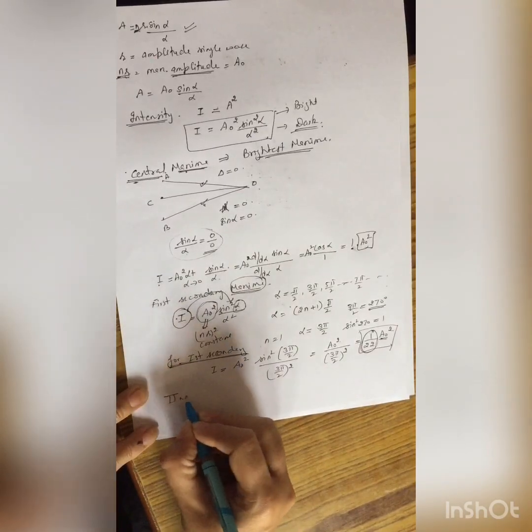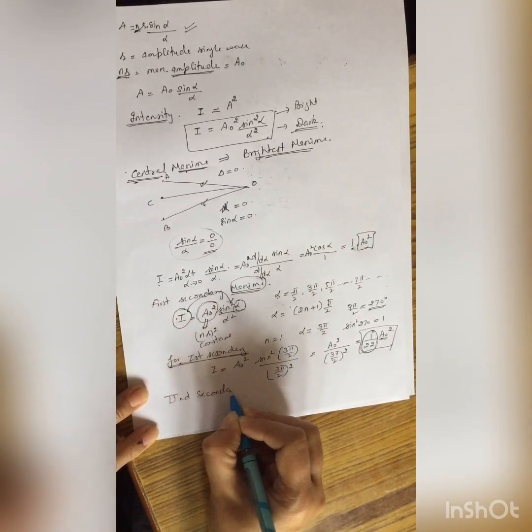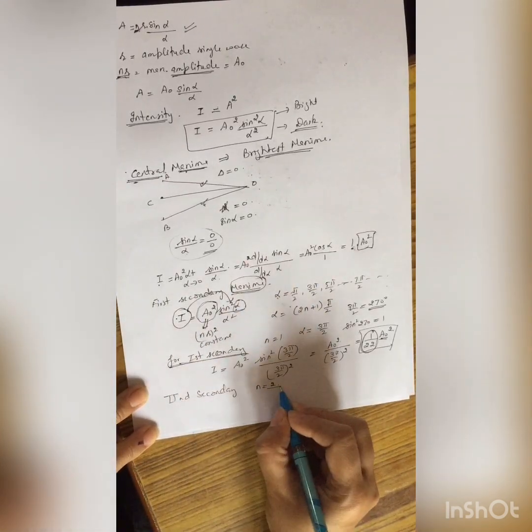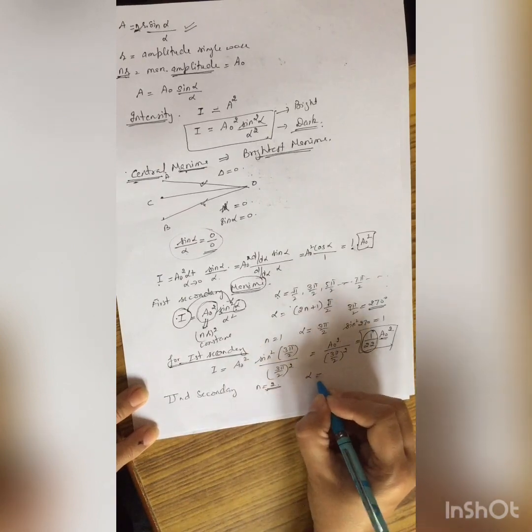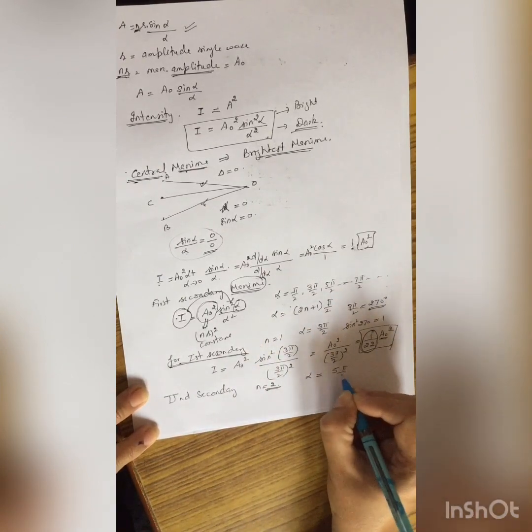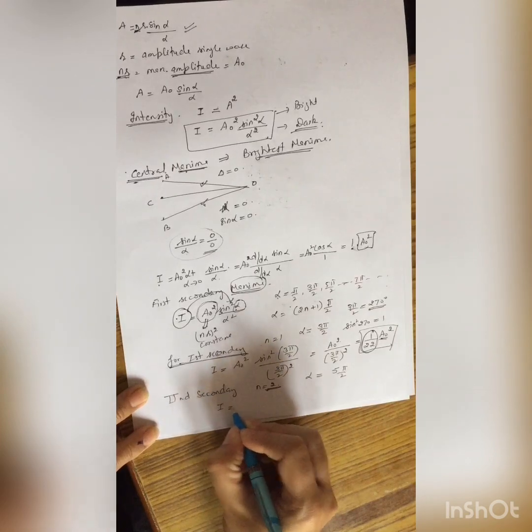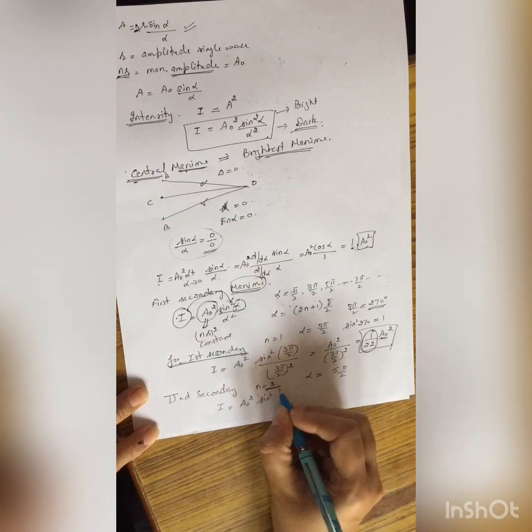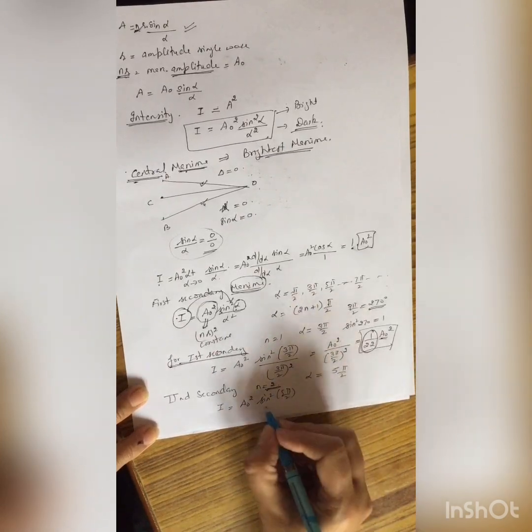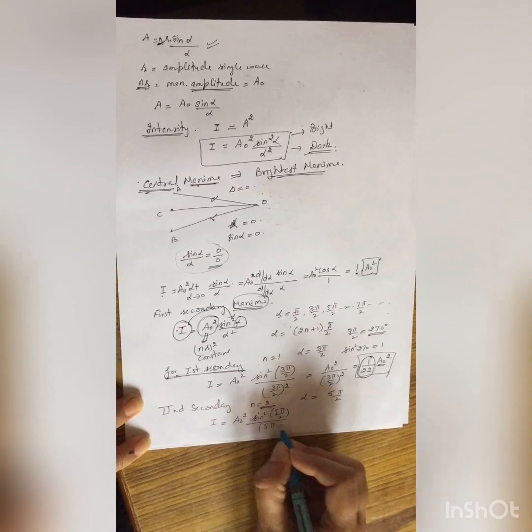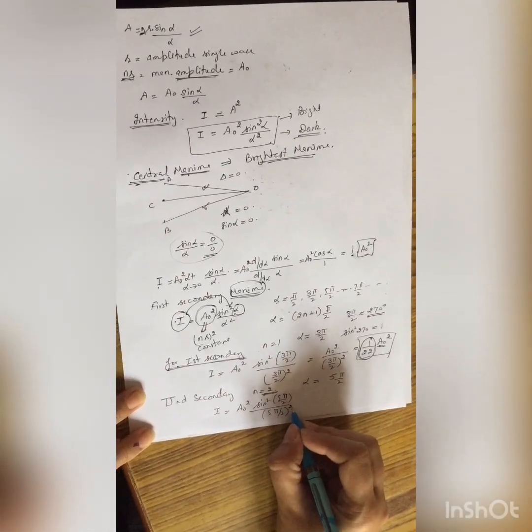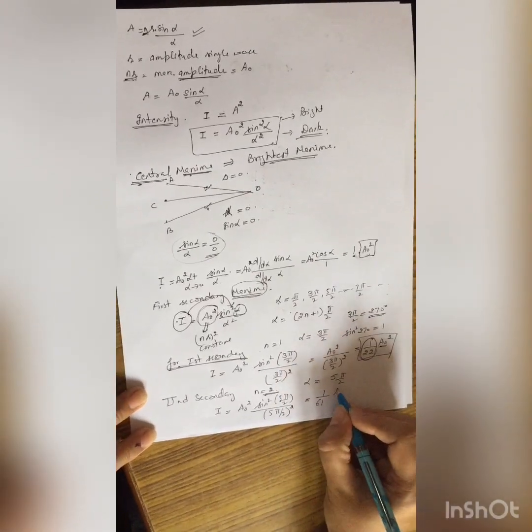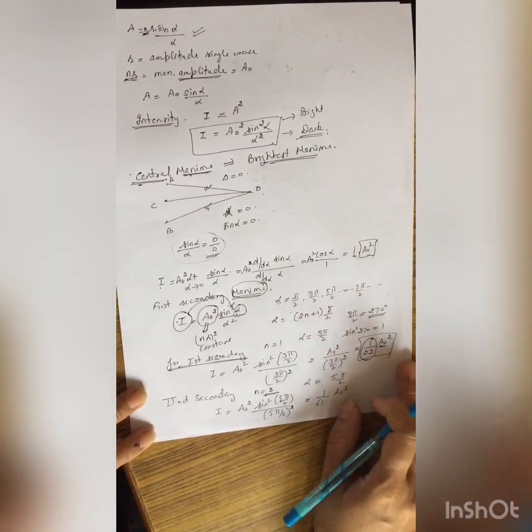Similarly, for the second secondary maxima, n is taken to be 2. When n is equal to 2, alpha comes out to be 5 pi by 2, and we have I equal to A naught square, and again sine square 5 pi by 2 comes out to be 1, and in the denominator we have 5 pi by 2 whole square. The result comes out to be 1 upon 61 times A naught square.